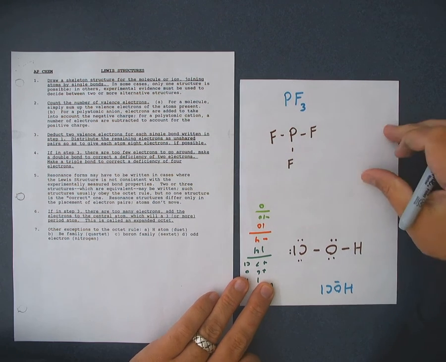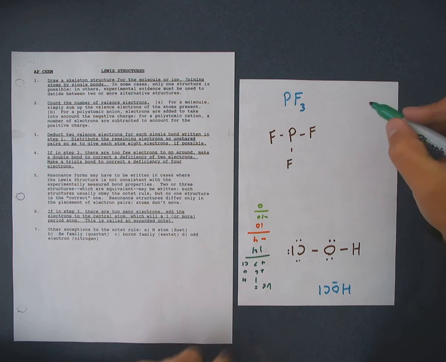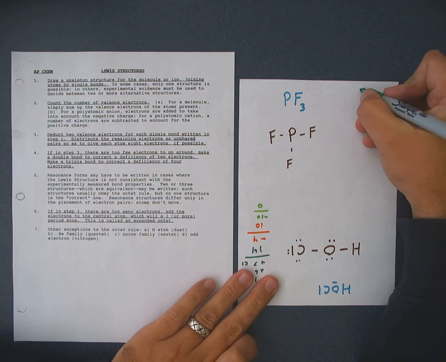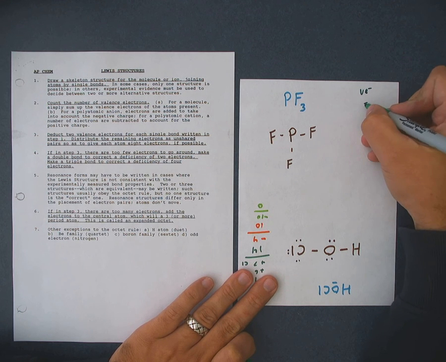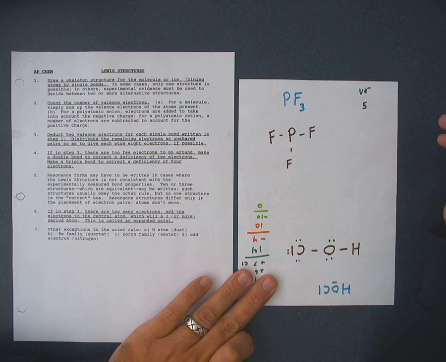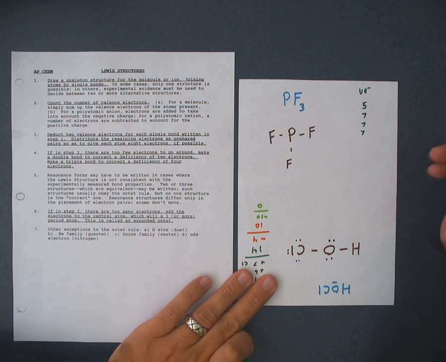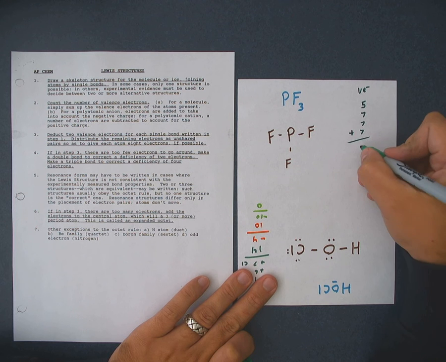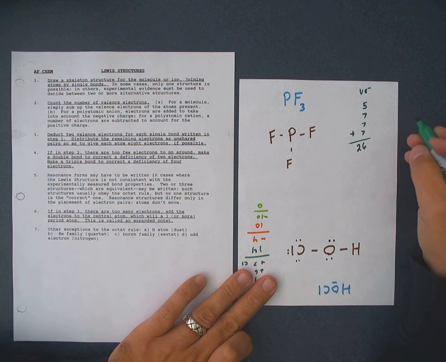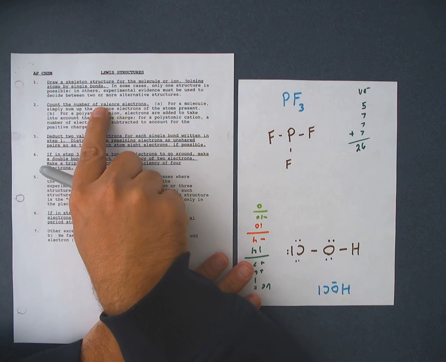And if you have experience with the molecular model kits with the sticks, that would make more sense to you. You would see that we have a central atom a lot. All right, let's count up the valence electrons. So phosphorus is in the 15th family, so that has 5 valence electrons, and each fluorine has 7. Now you could have done 7 times 3 to get 21, or 7, 14, 21. But at some point, you're going to have 26 valence electrons that we're going to use. So that's me counting up the number of valence electrons.